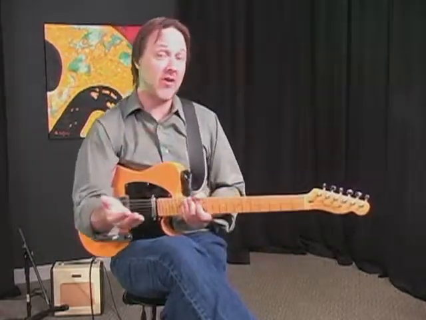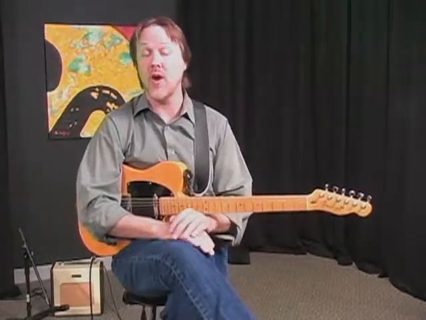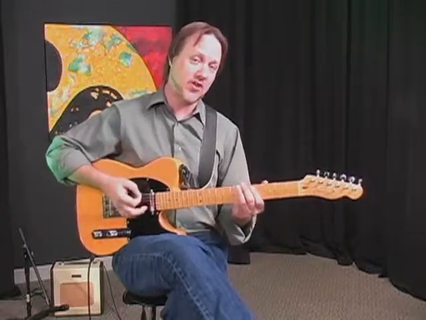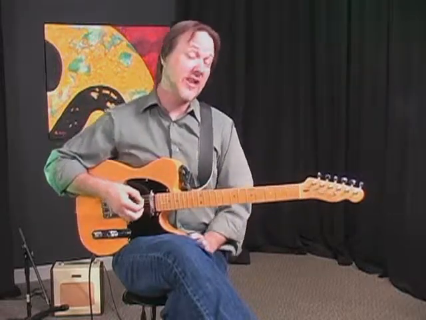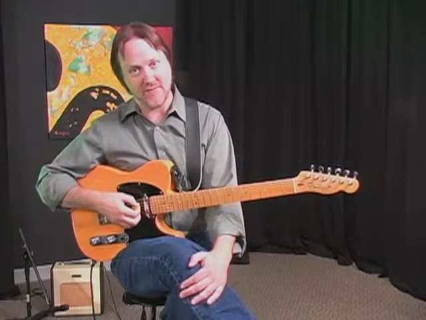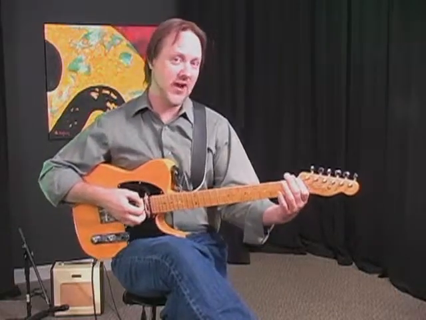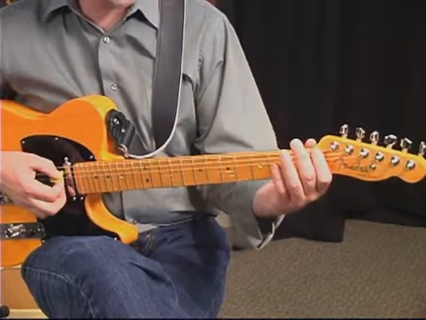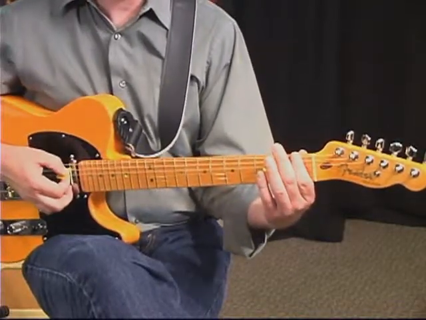So the only catch here is you're going to start with whatever the letter name is for that string. So if we start on the lowest string, our E string, the next note after E is going to be F. Okay, so my E was down here. E to F was one of our natural half steps. So F is going to be the 1st fret.